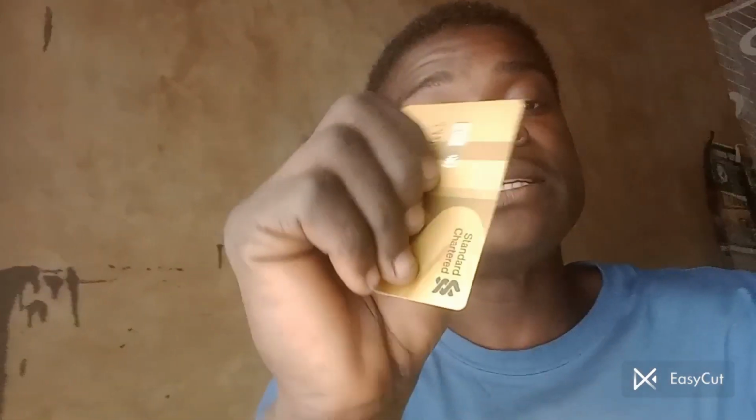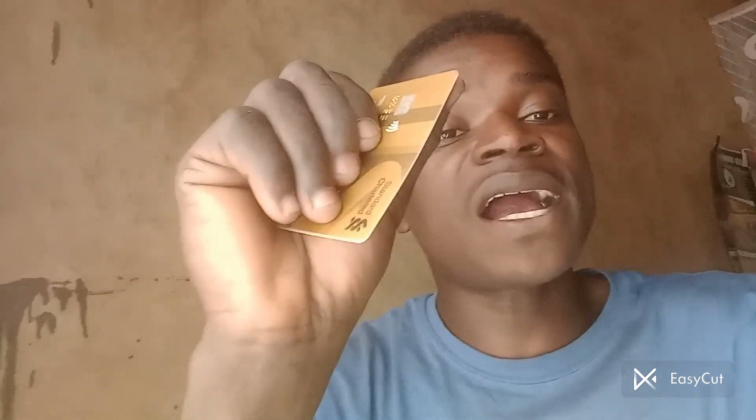So this particular Visa card that you are seeing, they delivered it to me. I didn't go to the bank or anything to request for it. I requested it online, and still I was able to get it. They called me and showed me the location, and I just went and picked it.